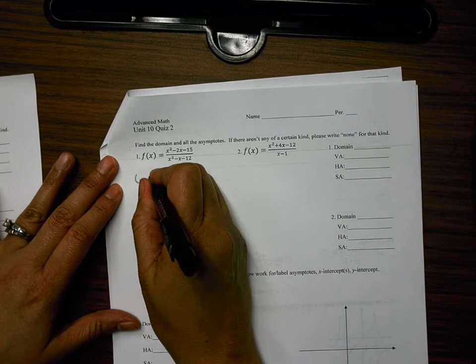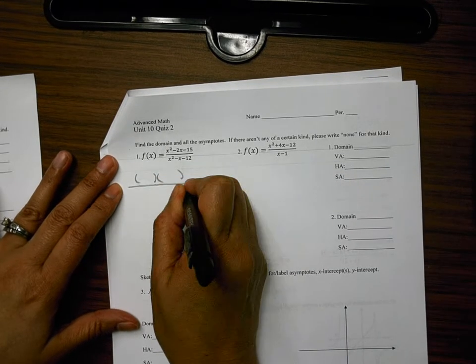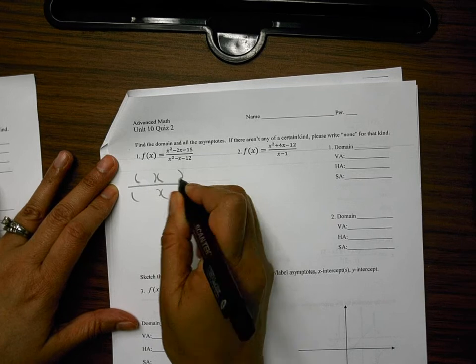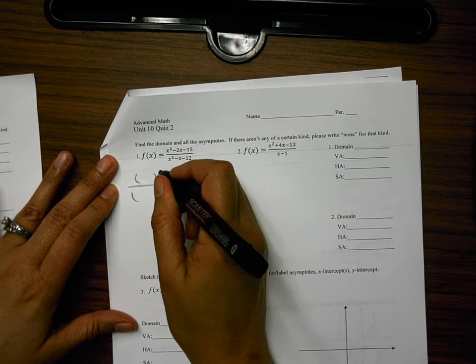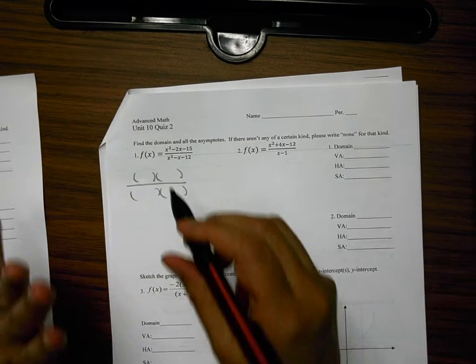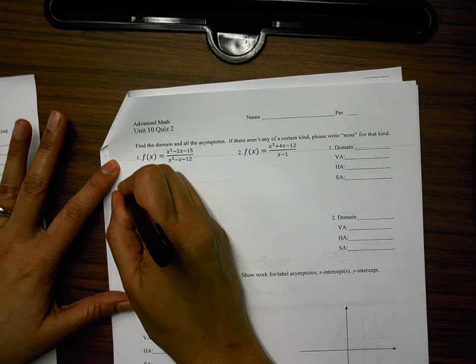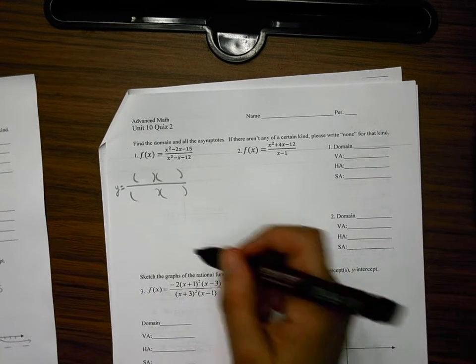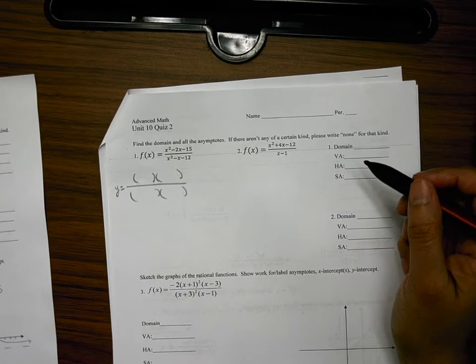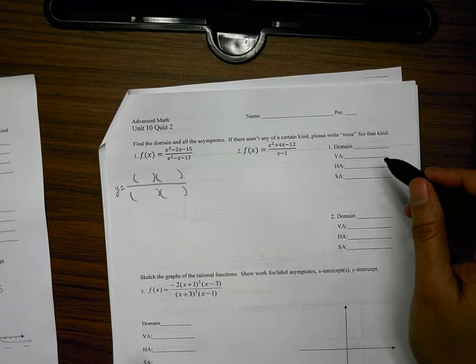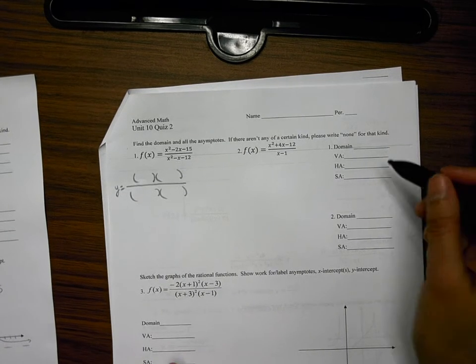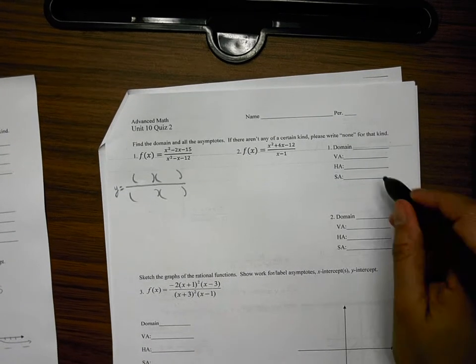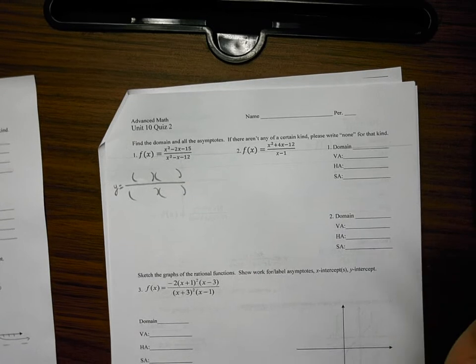So I'm going to factor. I'm actually not going to factor. I'm going to let you guys factor. Just a reminder that you do the domain first and everything else after reducing. So domain before reducing, everything else after reducing.